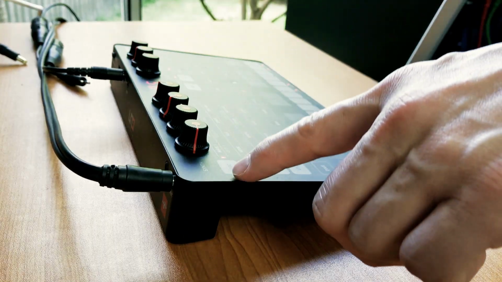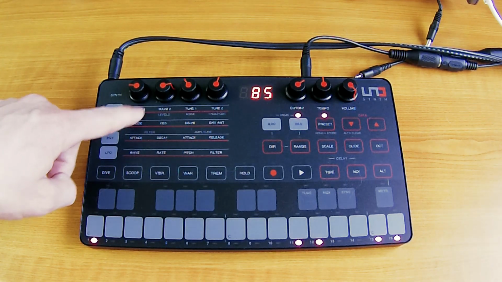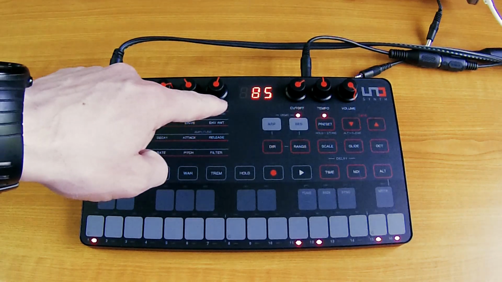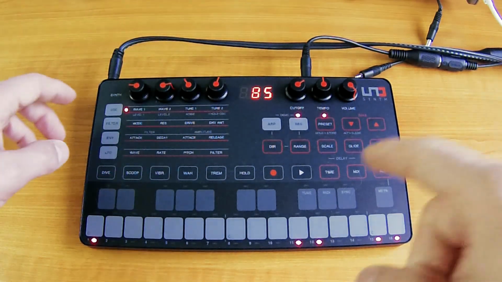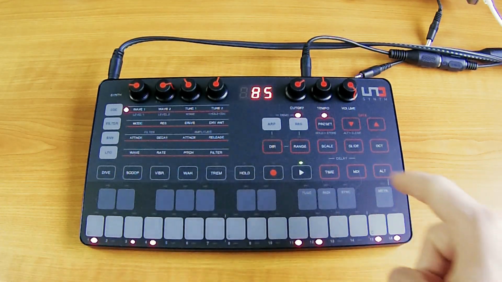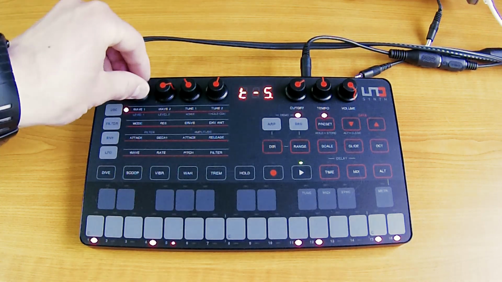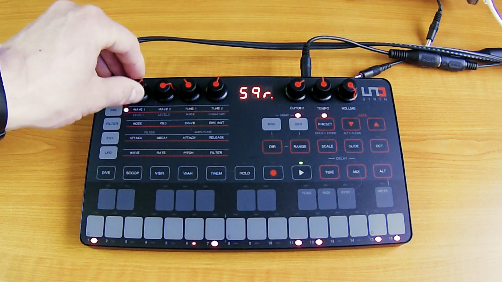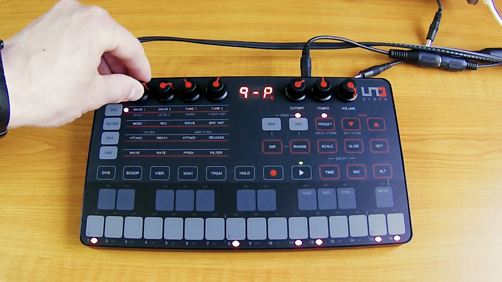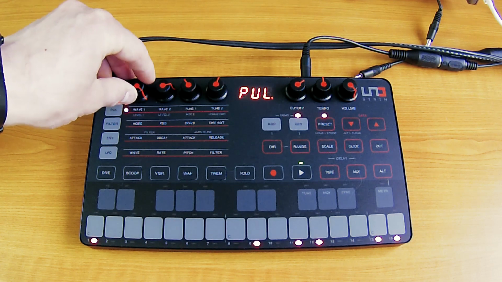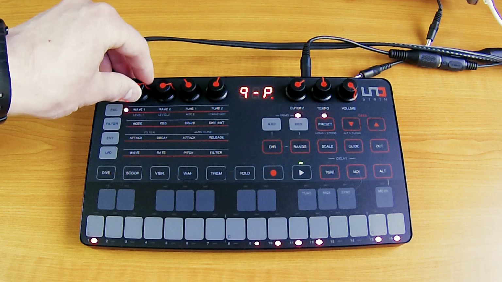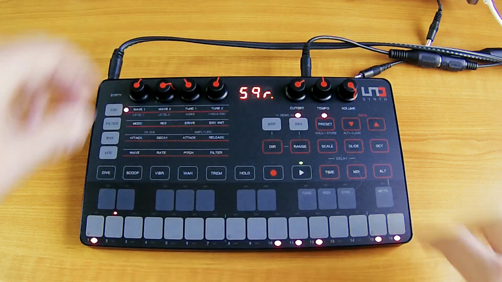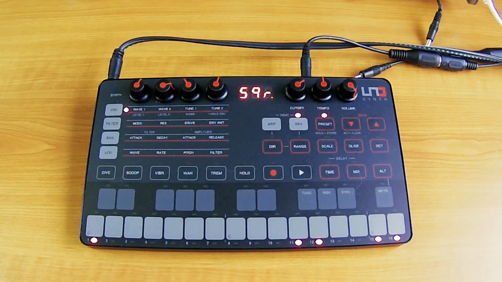First we'll look at the oscillator. So you've got wave 1 and wave 2, tune 1 and tune 2. Let's have a look here. If we scroll through our waves here, we'll be able to hear it change. Saw, square, and pulse there at the end. I kind of like that square there.